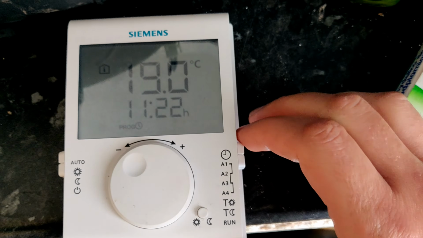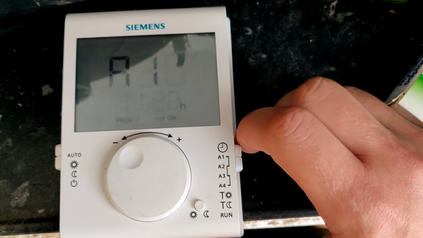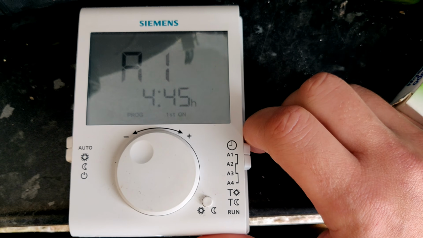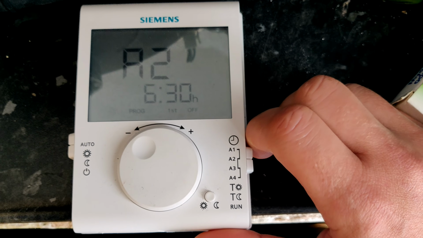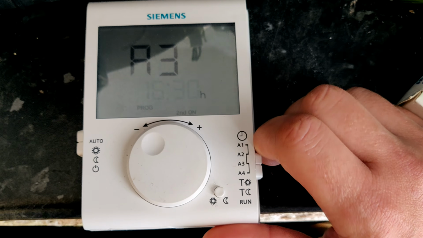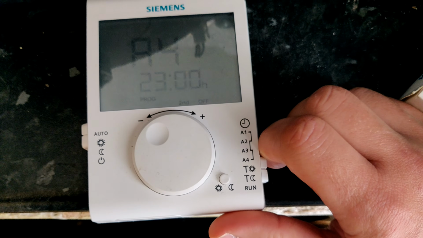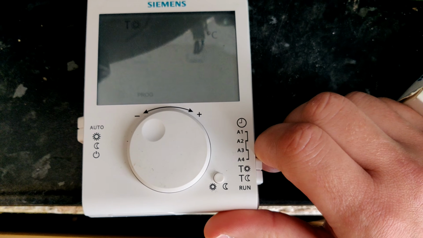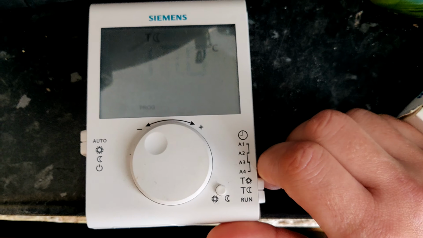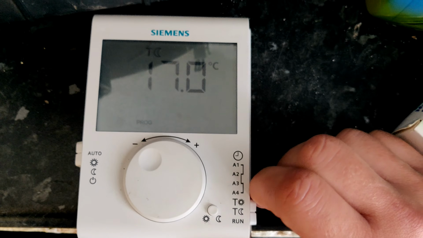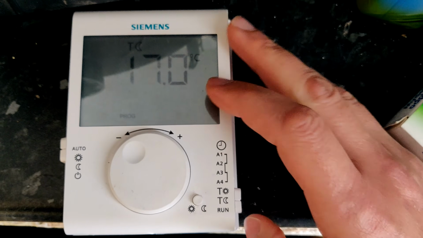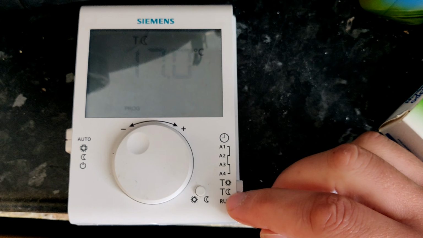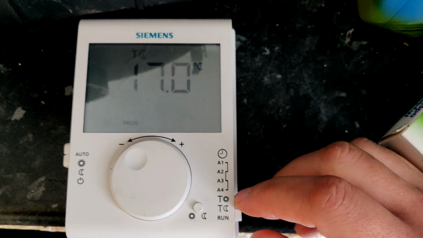So after setting the time, you go to A1. You set when this boiler turns on, turns off, and then again turns on, turns off, and then the temperature for both comfort and energy saving mode. And we were struggling to set this up for a week. Might be because I'm just, I don't know, stupid or something, but we didn't understand when these temperatures actually apply.